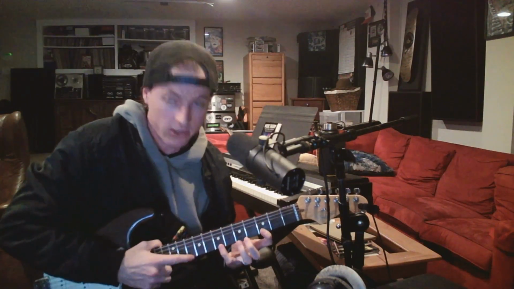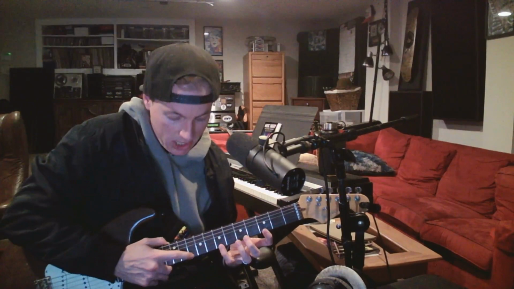So a major triad has 3 notes in between the bottom 2 and 2 notes between the top 2. So we have 3 notes here, gap of 3, then a gap of 2. On the guitar, that's just skipping frets. So skipping 3 frets, skipping 2. We get our G major arpeggio.